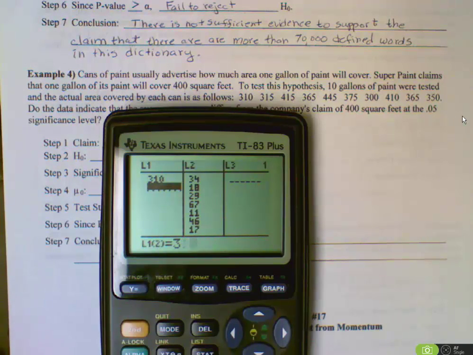310, 315, 415, 365, 445, 375, 300, 410, 365, and 350.